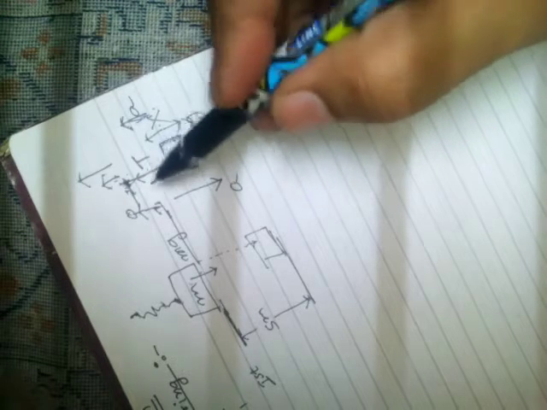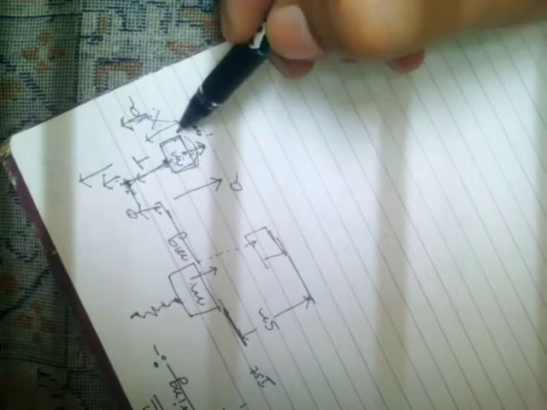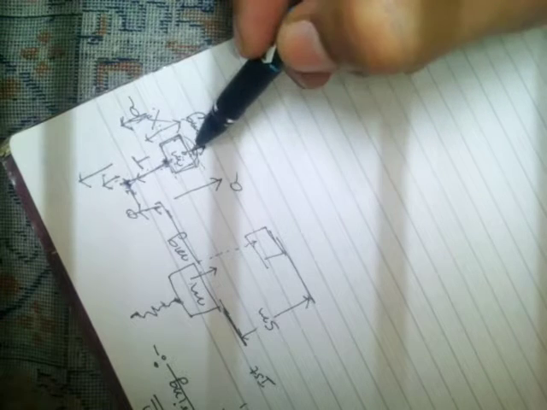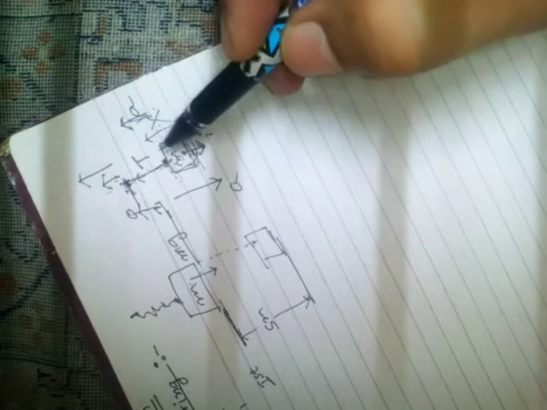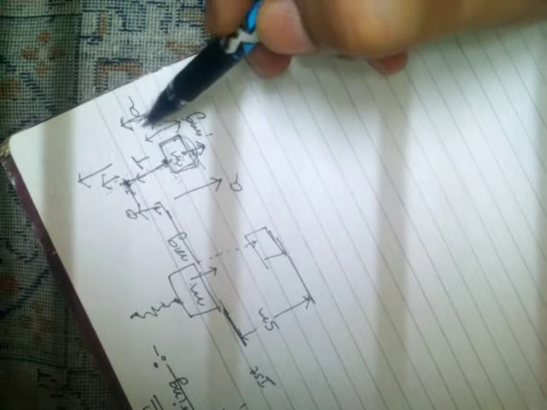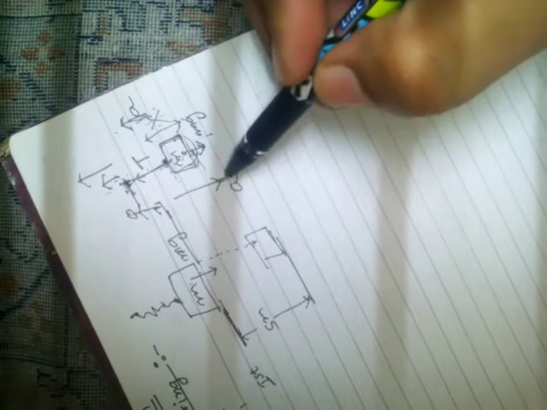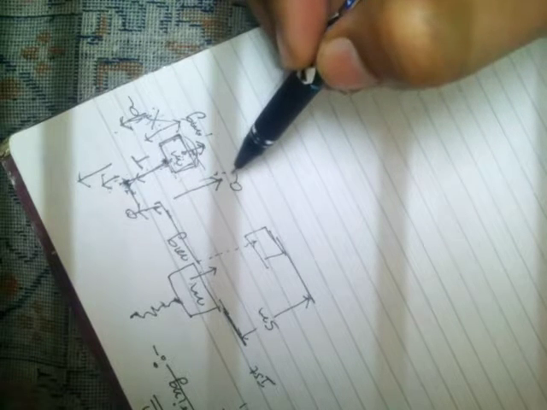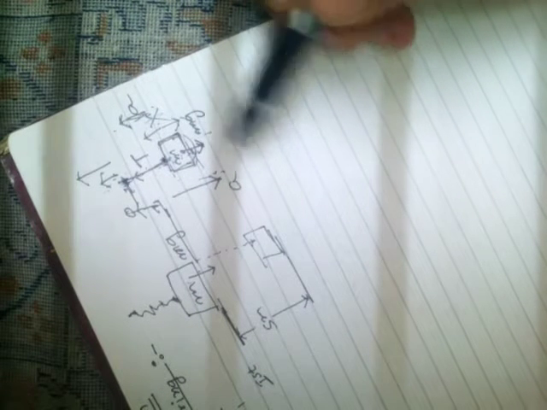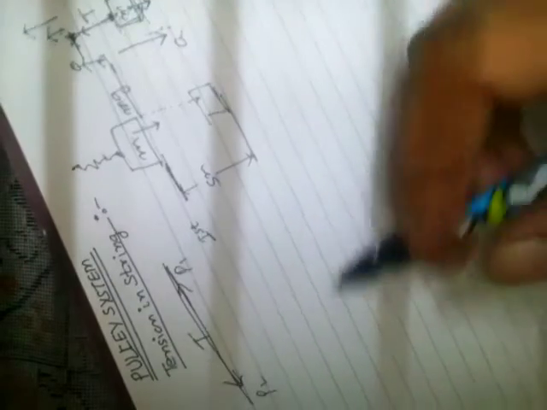So if both the pulling forces are equal, the mass will be suspended in equilibrium. If the upper force is larger, then it will experience an acceleration upward. If the lower force is larger, then it will experience an acceleration in the downward direction. I hope it is clear. Now let us take an example once again.